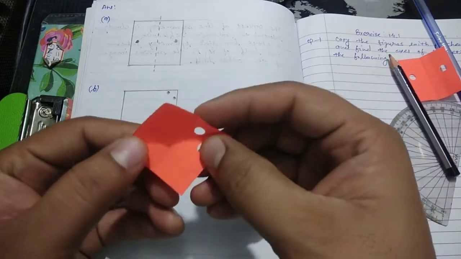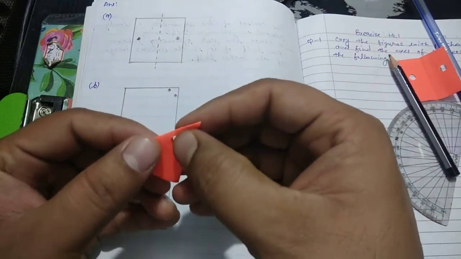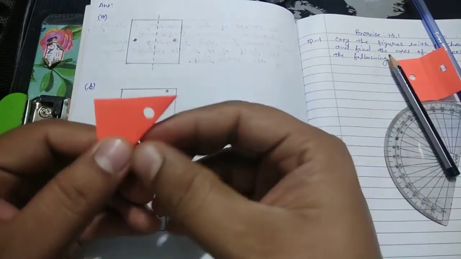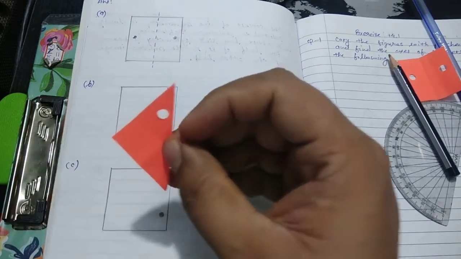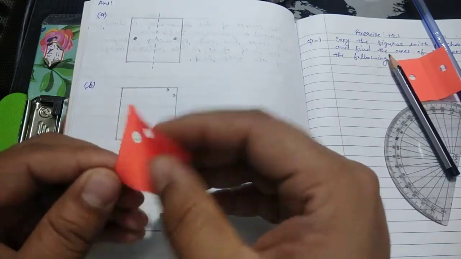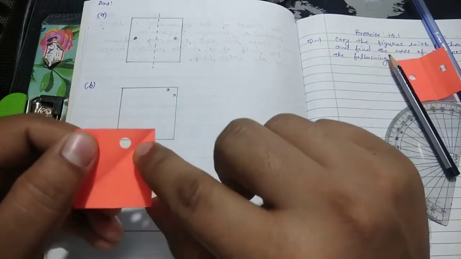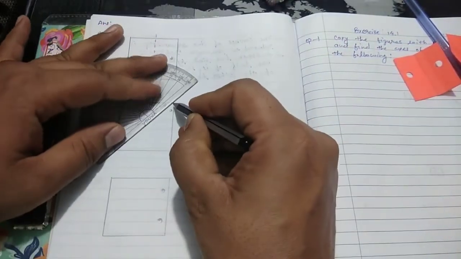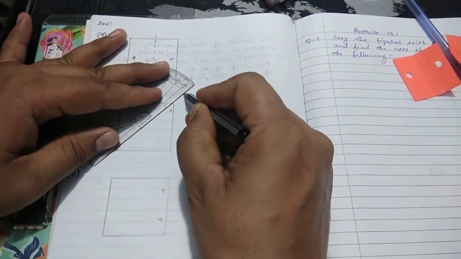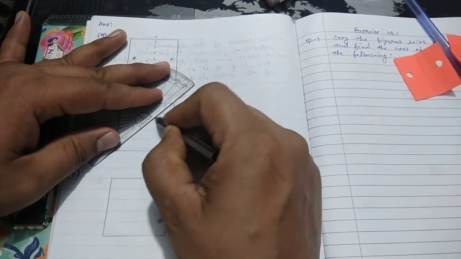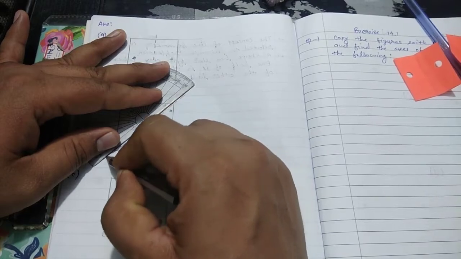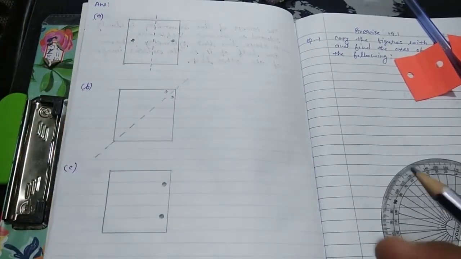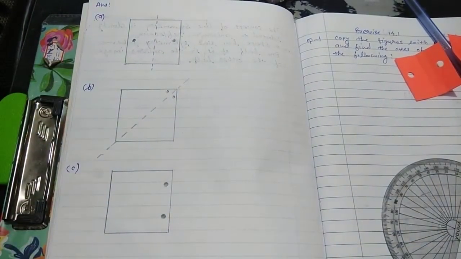If we fold along the diagonal, we get perfectly coinciding holes. So for this figure, the line of symmetry is one diagonal. Here we can draw it this way. So this is a line of symmetry for this figure. It is also called the axis of symmetry.